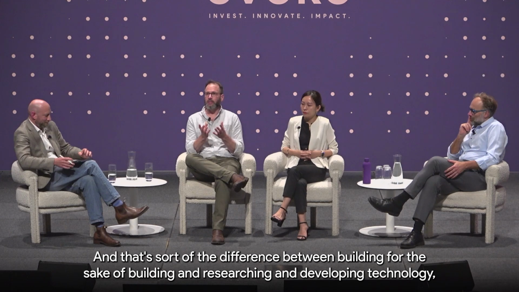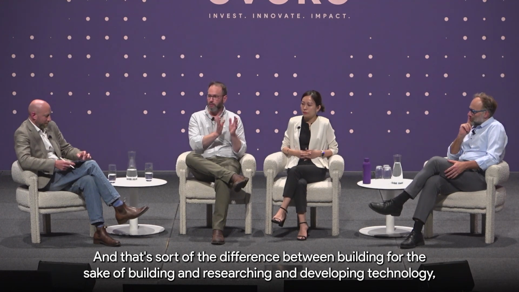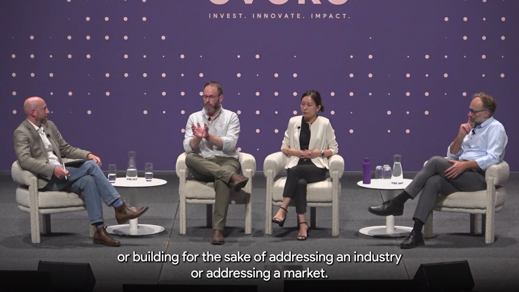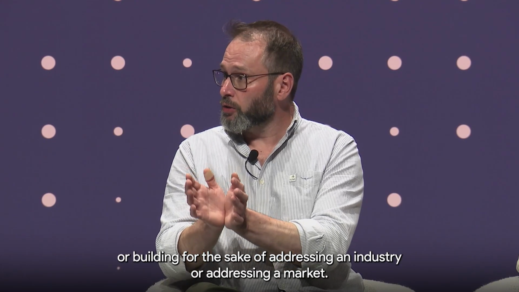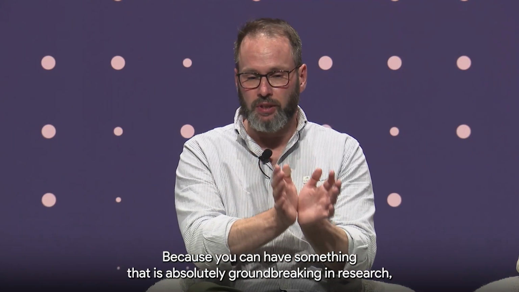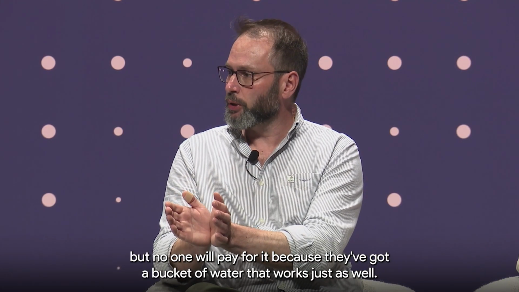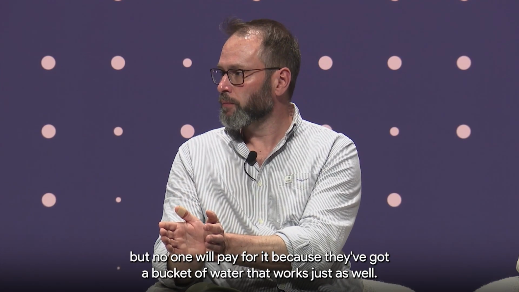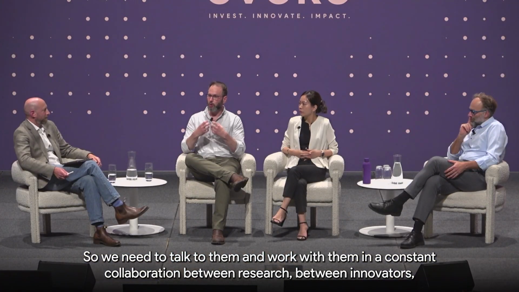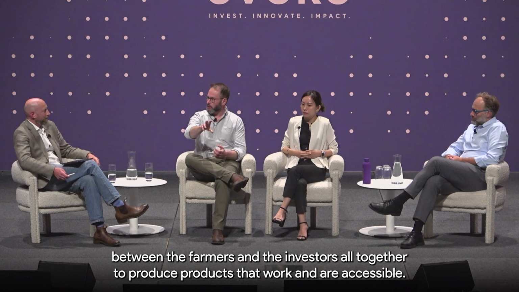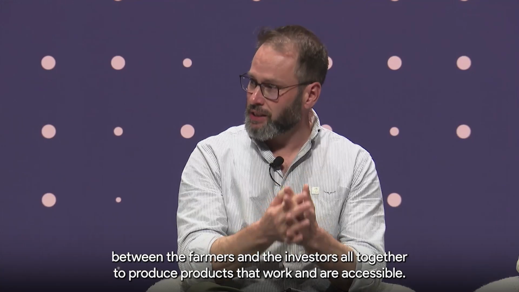And that's the difference between building for the sake of building and researching and developing technology, or building for the sake of addressing an industry or a market. Because you can have something that is absolutely groundbreaking in research, but no one will pay for it because they've got a bucket of water that works just as well. So we need to talk to them and work with them in constant collaboration between research, innovators, the farmers and the investors, all together to produce products that work and are accessible.